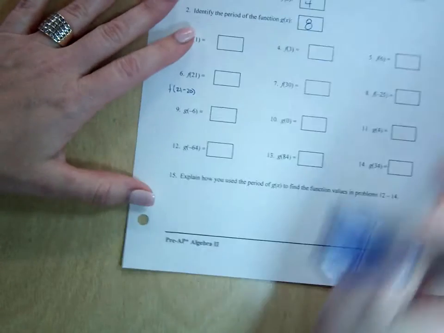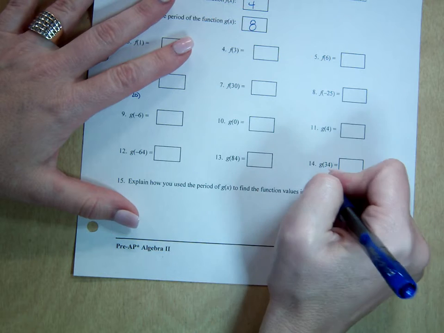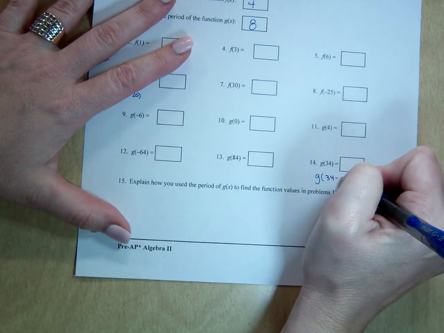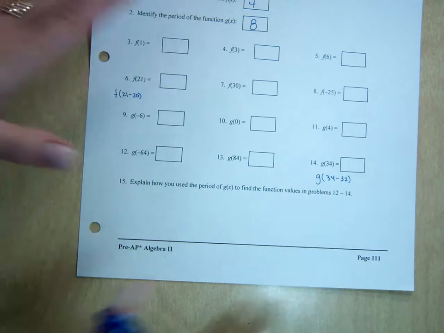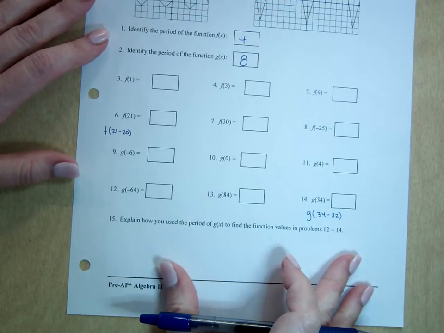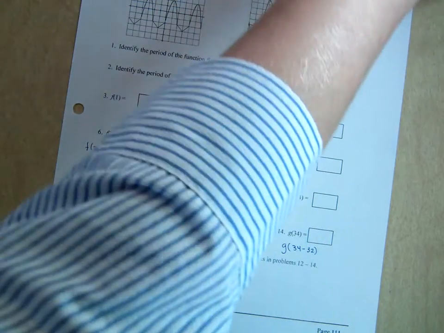G of 34 is not on my graph. So that would be like g of 34 minus 32. Exactly. You see how that's going to work? You're going to be in class for most of that, by the way.